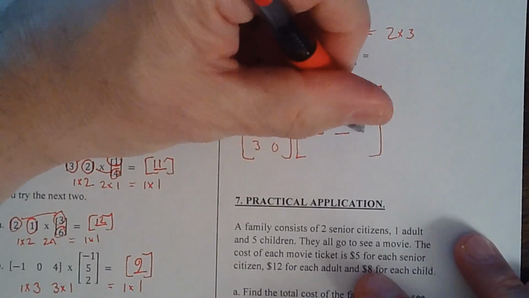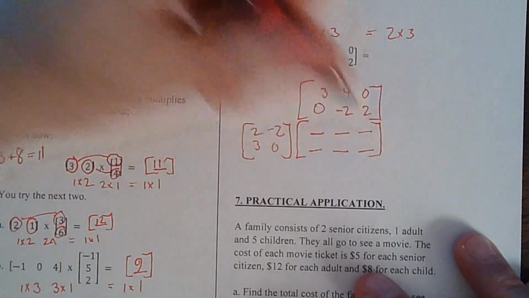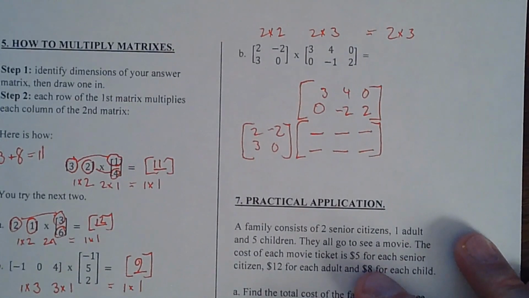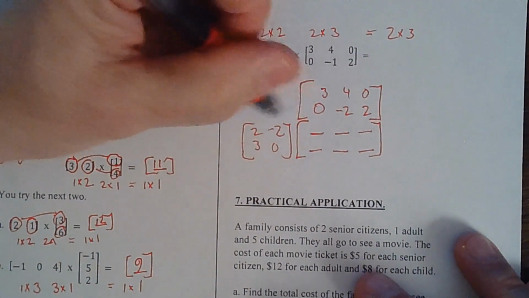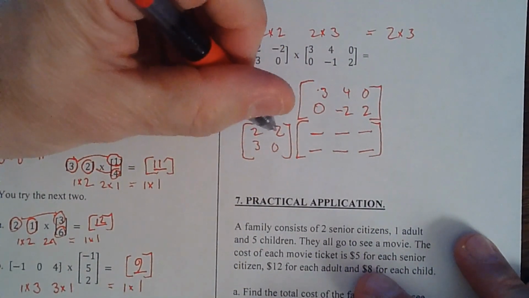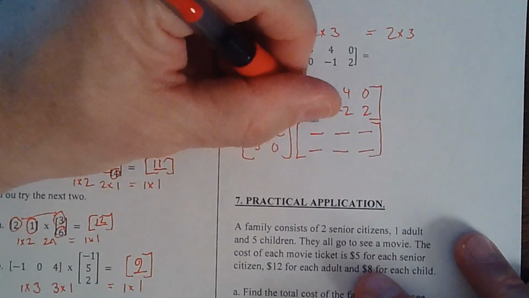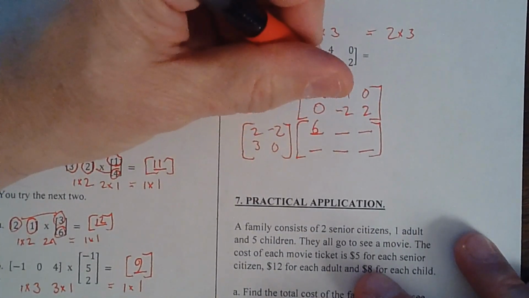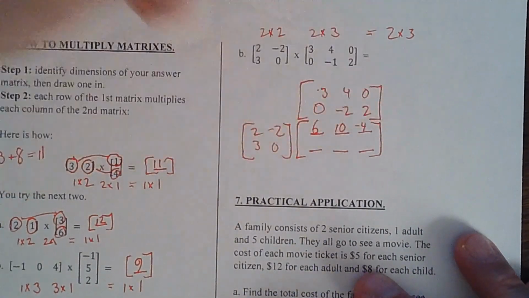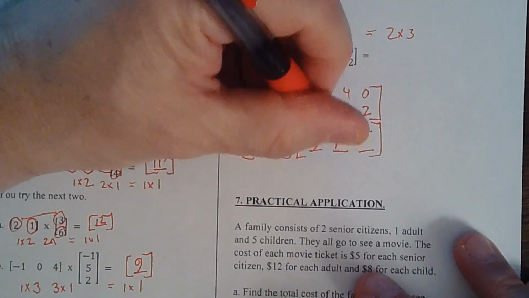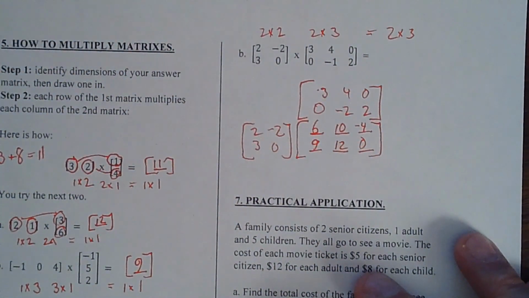So I'm going to put a little line for each of my individual dot products, is what we call this process that we're doing here. So the first row, top row by the first column, 2 times 3 is 6, minus 2 times 0 is 0, and we put a 6 there. Then the first row by the next column, and I'm just going to fill in these numbers here. All right, and that's how you multiply matrices.